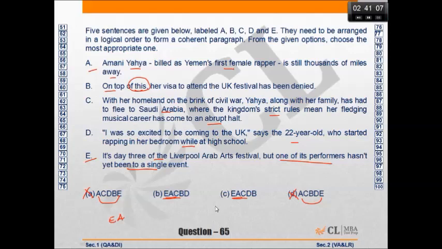Let us check out which of the two should be the answer. So let me read EAC first. E was fine. She is still thousands of miles away with a homeland on the brink of civil war. Now it should be BD or should it be DA? On top of this. So on top of this, on top of what? Her musical career has come to an abrupt halt, and on top of this, her visa has been denied. Yes, I will go with this because the other does not make sense. After C, B makes more sense, so I will go with choice B.